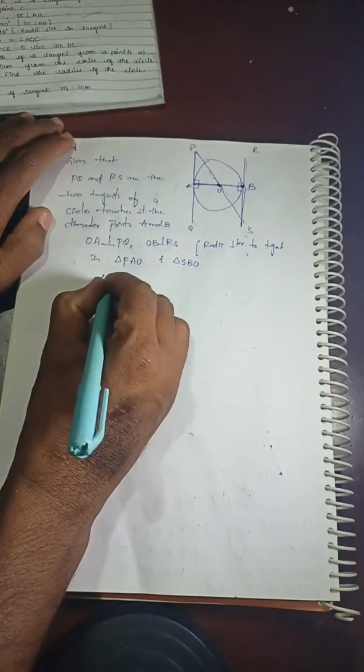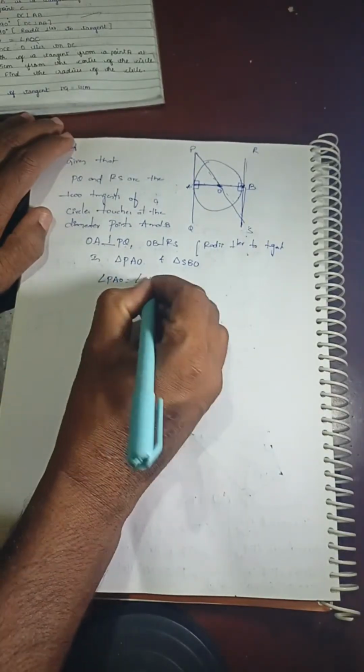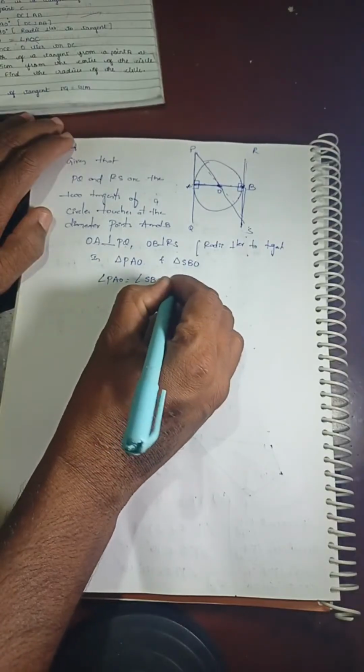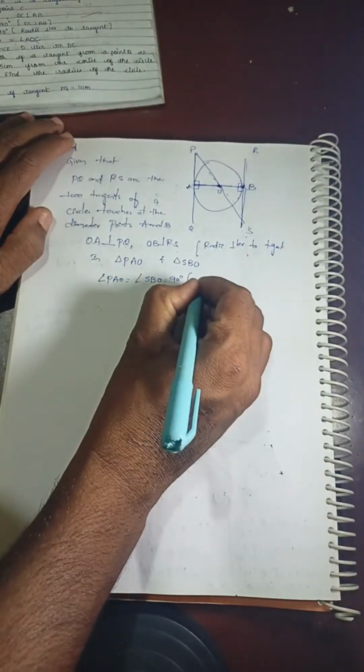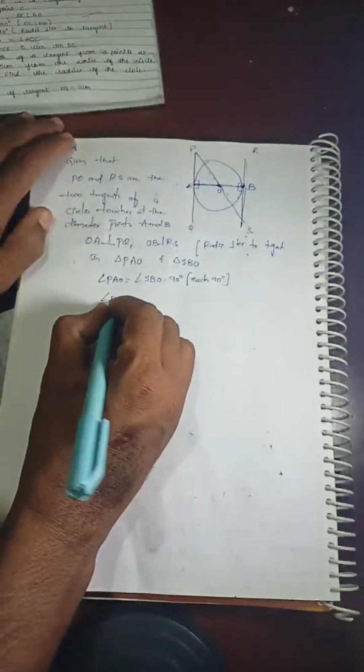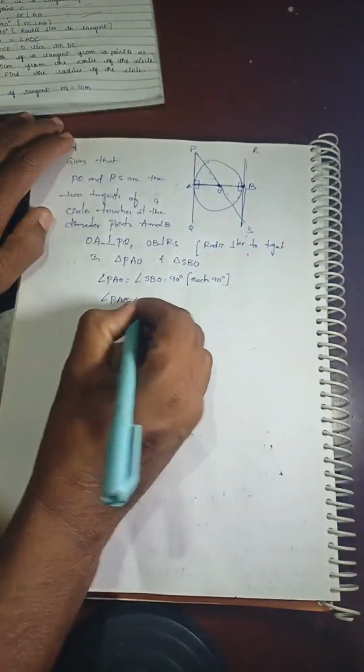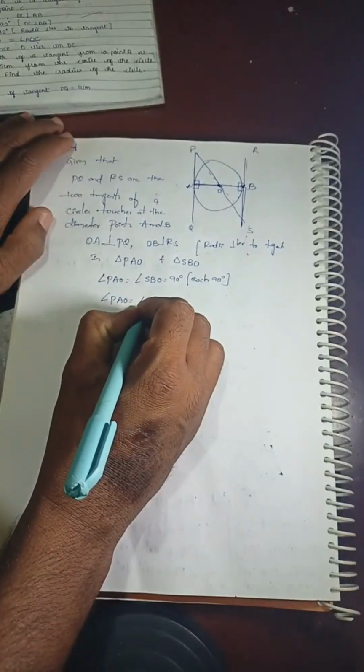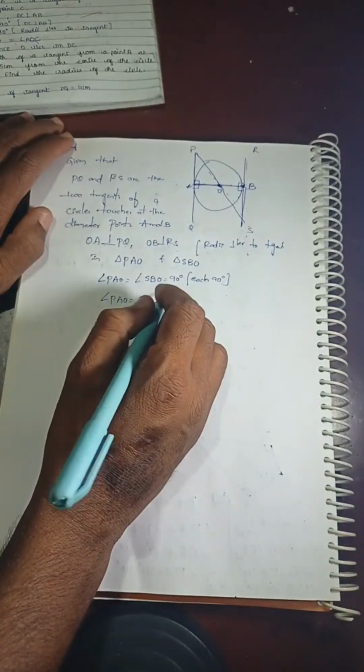See, angle PAO is equal to angle SBO is equal to 90 degrees, each 90 degrees. Angle PAO is equal to angle POA.